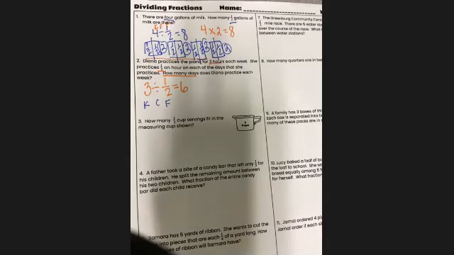Let's get somebody. I need your cameras on if at all possible, guys, so that I can see what you're doing. Alex, what would my new problem look like? Yes, Jameson, that's correct.